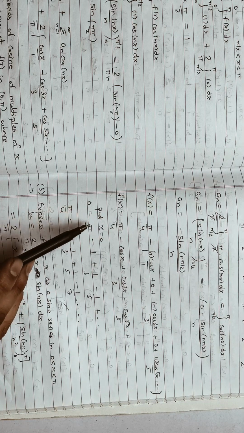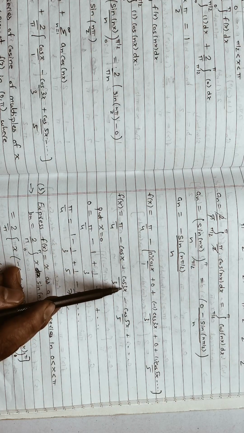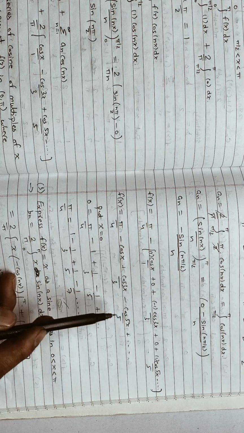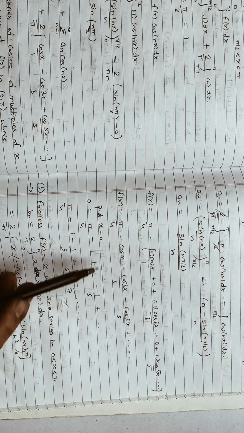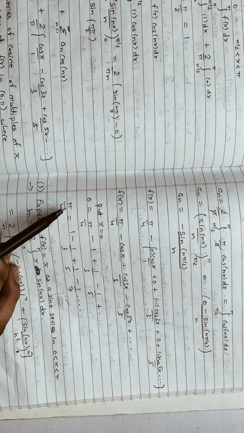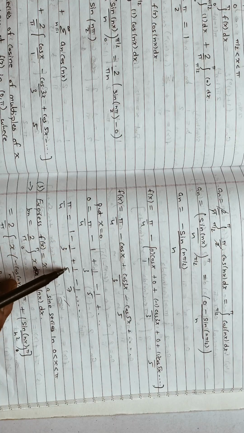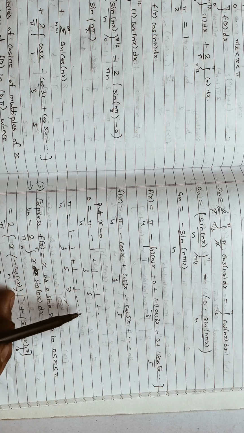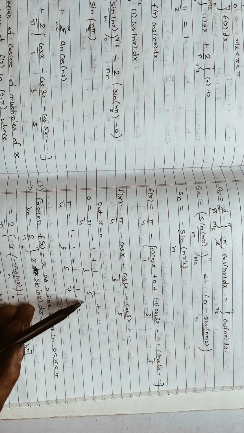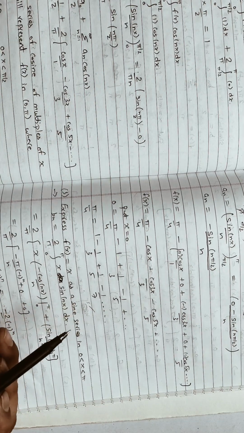So 0 equal to pi by 4 minus, cos 0 is 1, so 1 by 3 minus 1 by 5 up to infinity. So I am taking this whole term to the LHS. So I will get pi by 4 equal to 1 minus 1 by 3 plus 1 by 5 minus 1 by 7 up to infinity. So in this way we have deduced that pi by 4 is equal to this series.